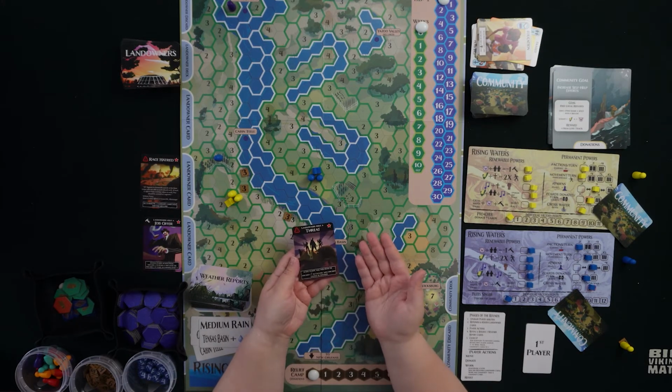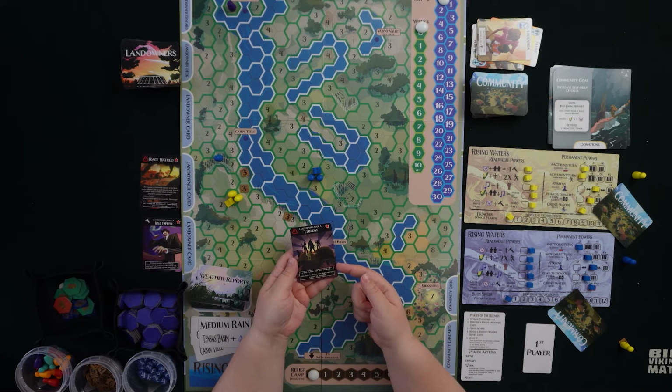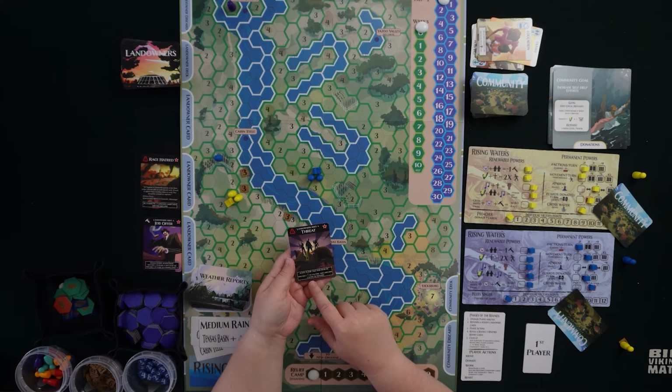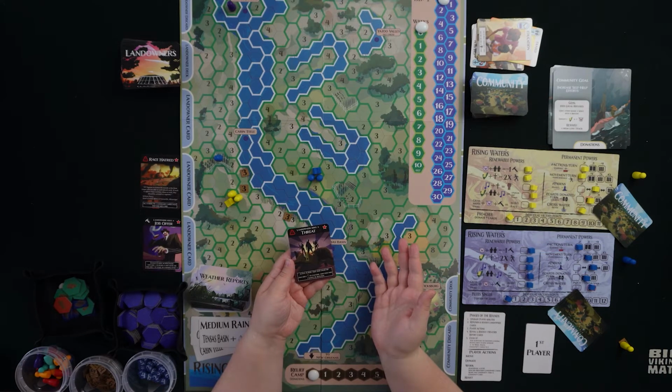So here we have landowners issue a threat. This one says that the active player has to take it into their hands. So if this is drawn during the replenish phase, the first player is the active player. They are the ones who will take it into their hand. Or you can discard 1 resist action card to counter. Then you discard it. This card cannot be donated, so basically what it does is it clogs up your hand.